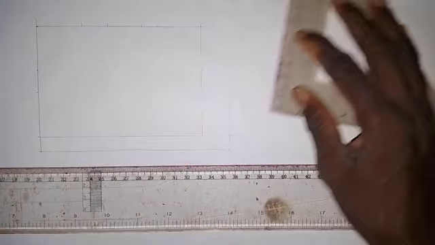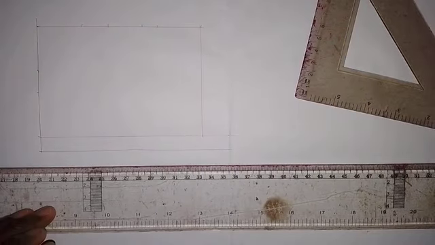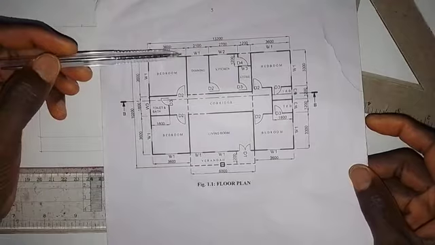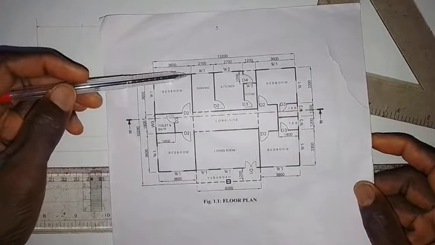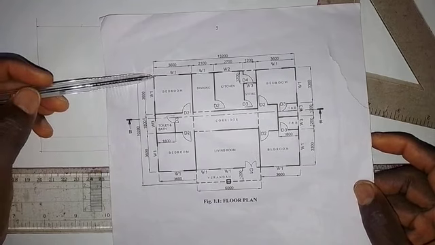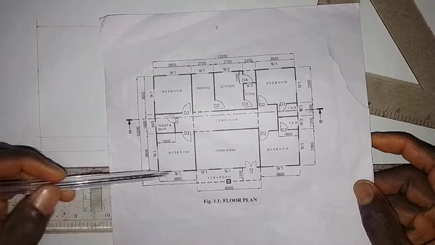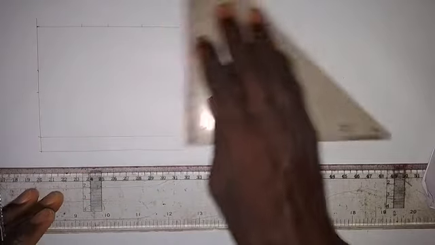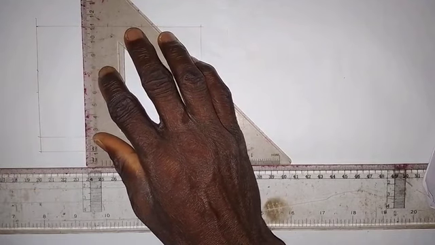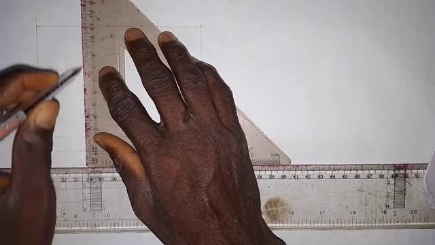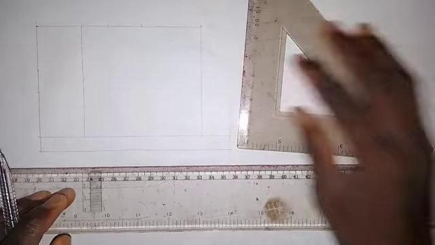So we have this, okay? So next, let's draw this vertical line. If you look at this measurement from here to here, 3600, we also have 3600 here. So that goes together. So we just draw a vertical line from this point down, and a vertical line from this point down here. Okay, so we have gotten that.